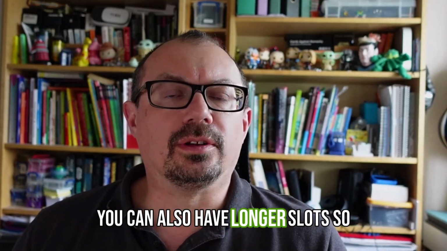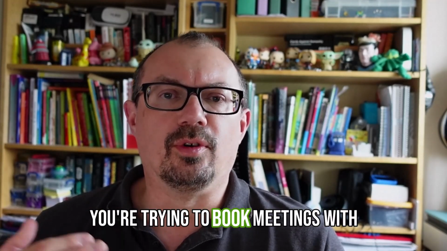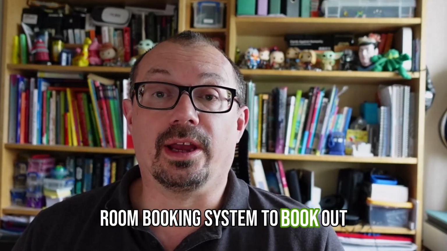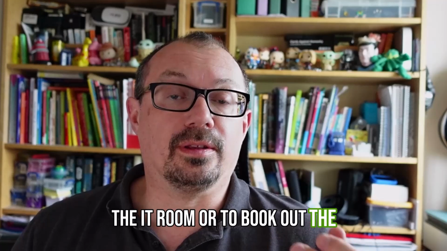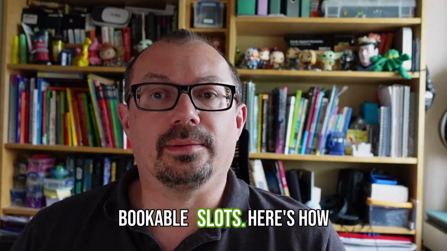You can also have longer slots, so you can have obviously 1 hour, 2 hour slots if you're working as a tutor, or you're trying to book meetings with colleagues, or even you can use it as a room booking system to book out the IT room or to book out the laptop trolley. You can set bookable slots. Here's how you do it in Google Calendar.